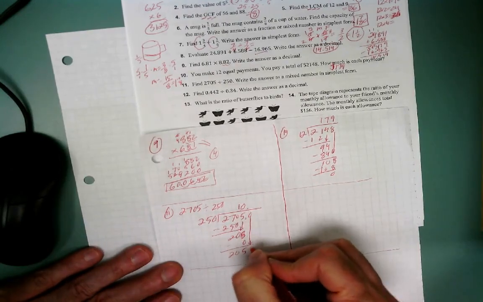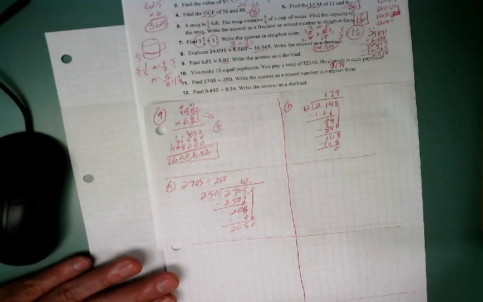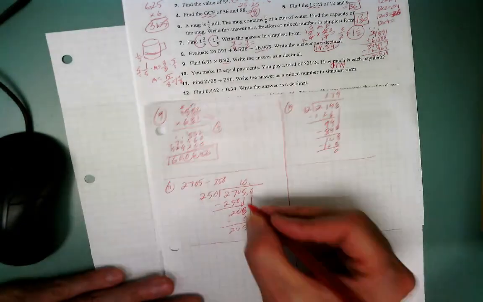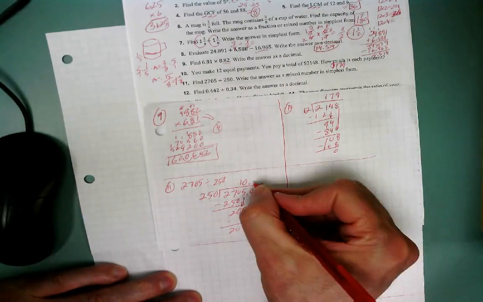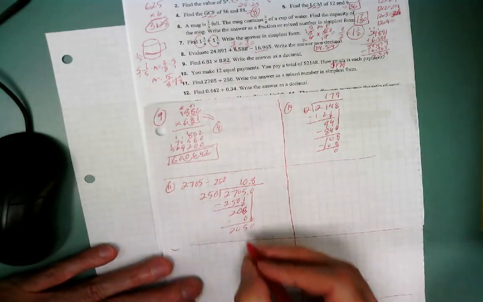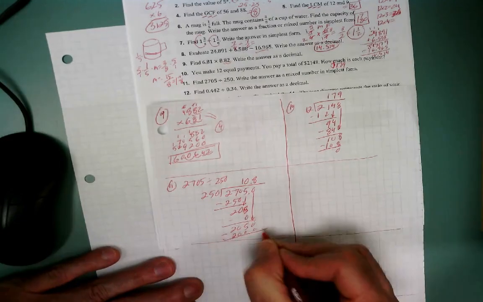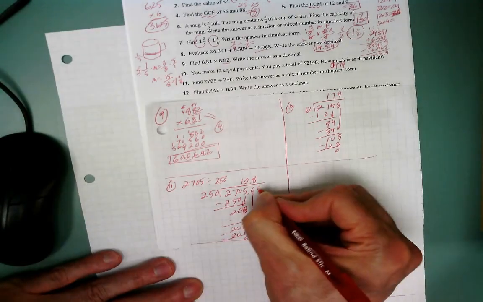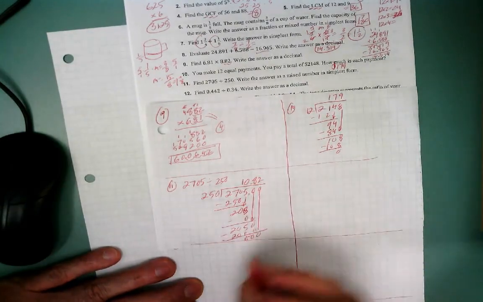And how many times is it going to go into 2050? See, that's 8 times. 8 times 25 is 200. So I'm still not done. Running out of room in this box, add another 0, and 500, easy, right? So 10.82 on that one.